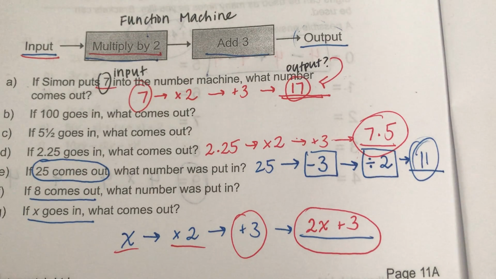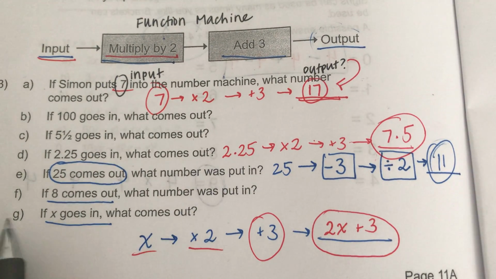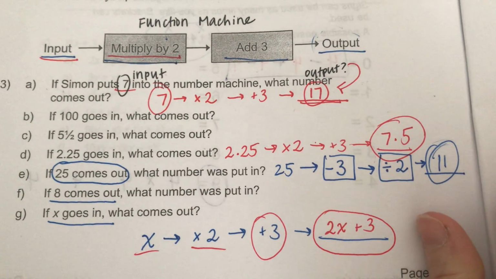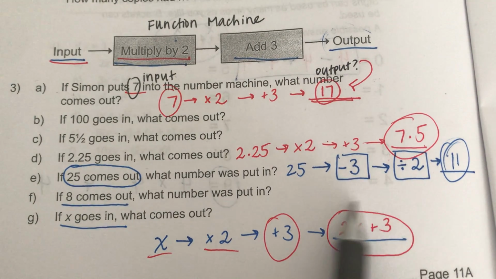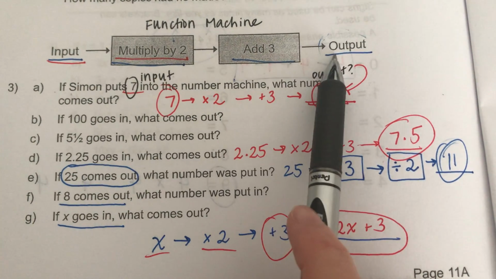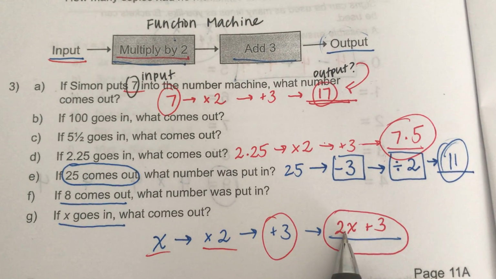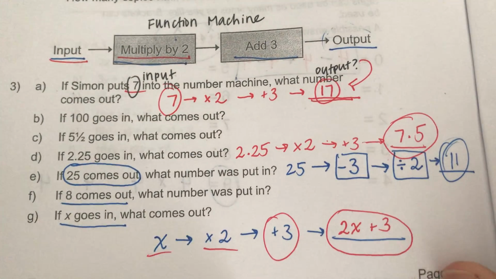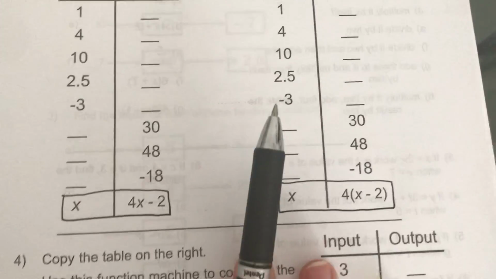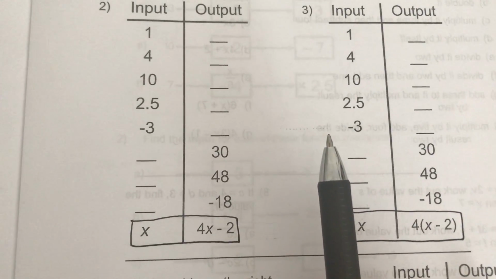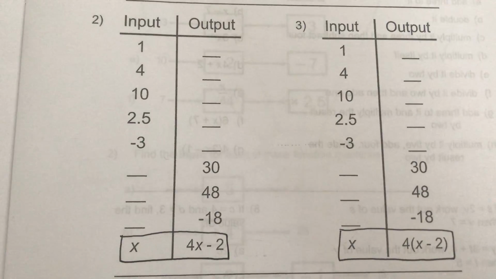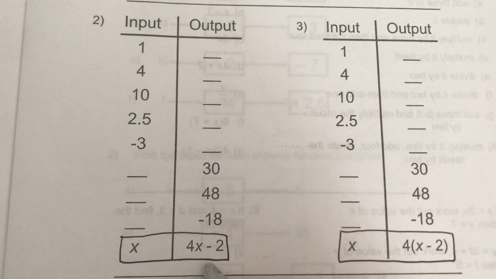If you look at page 11a, we talked about this at the very end, question G, as part of question 3. We came up with that rule that described the function machine. If you want to, we could go back and take the expression that we were given and write the function machine. So actually, why don't we go ahead and do that? Looking at this expression here, okay, I have 4x take away 2.